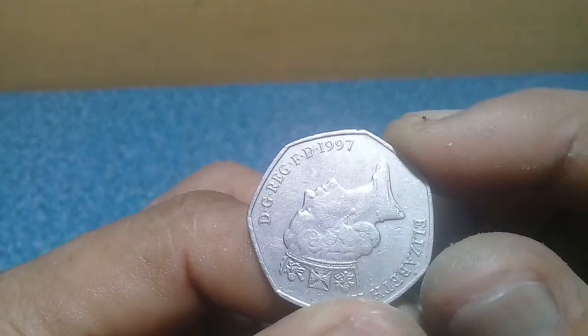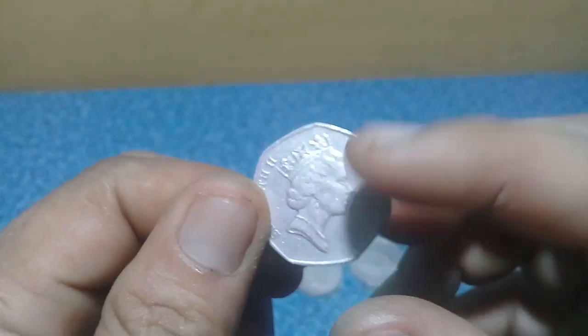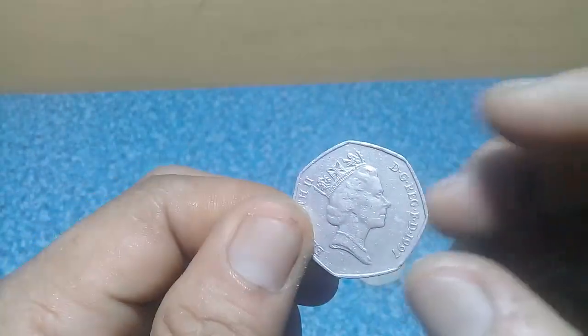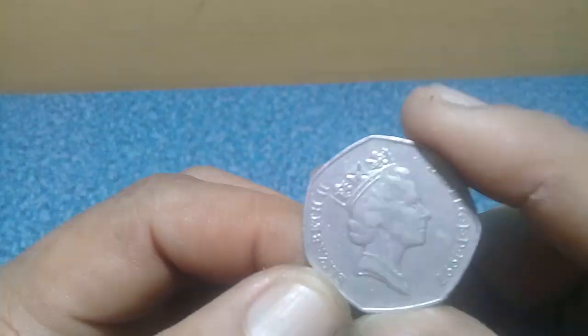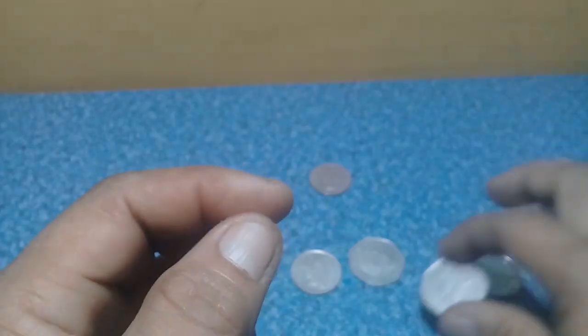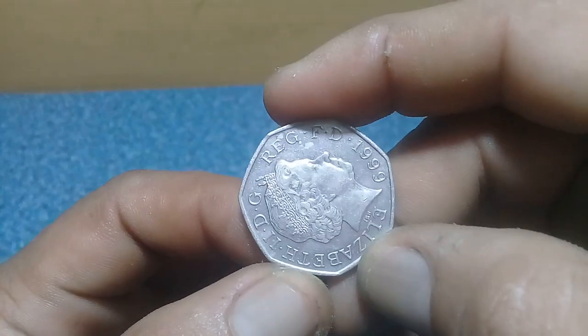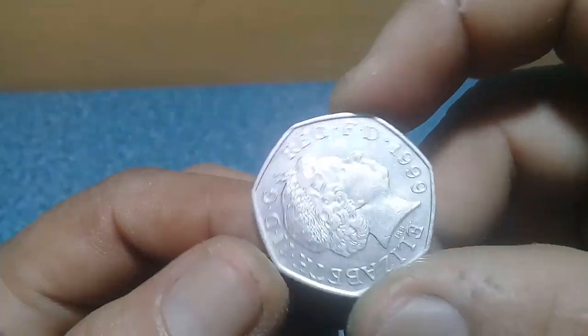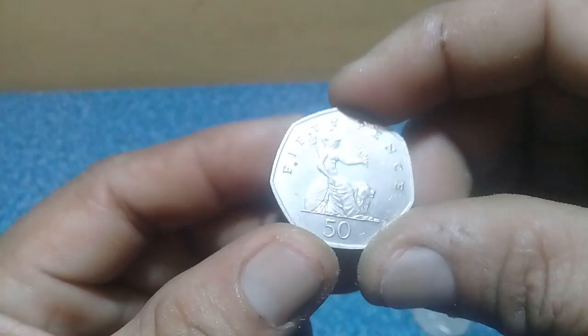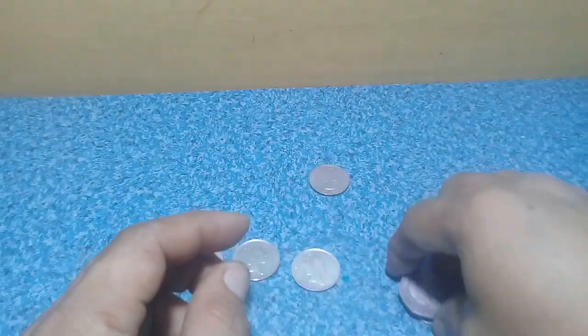As you can see, this is the face of Queen Elizabeth facing right with the crown. I think this is the crown of King George. And we also have here the 1999 50 pence.